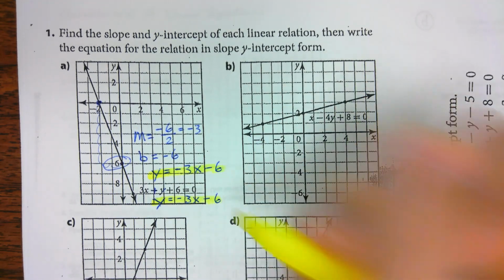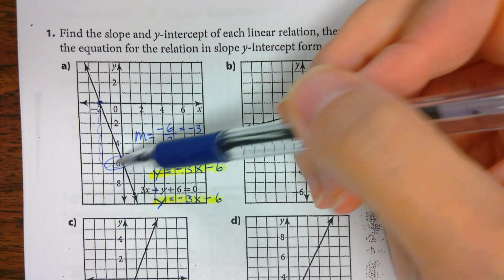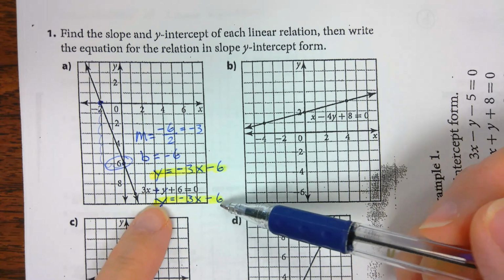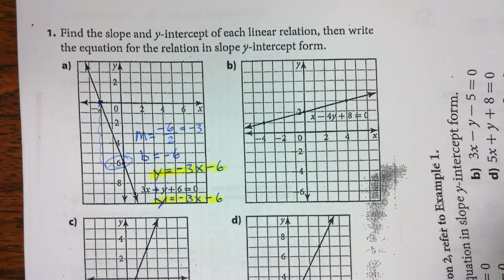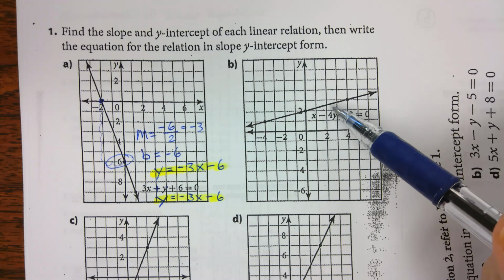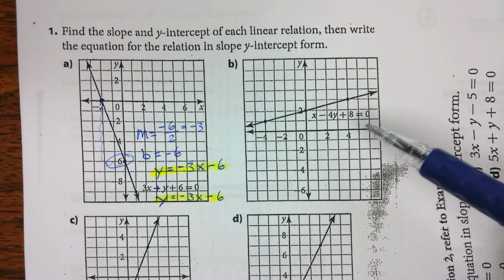So you get the same thing whether you're doing it from the graph or rearranging the equation, you should get the same answer. So for these ones right here, you could either do that or rearrange.